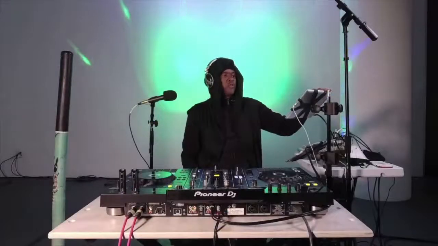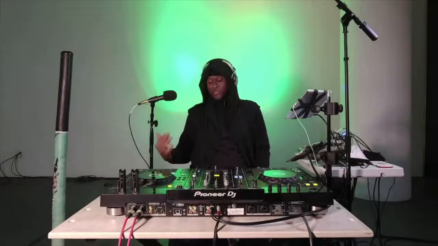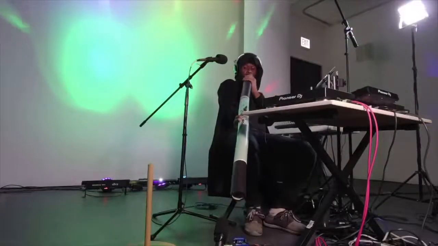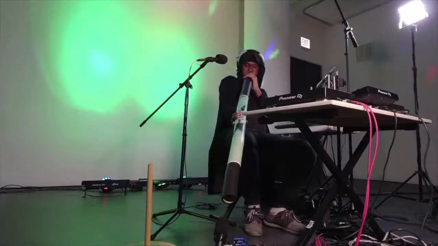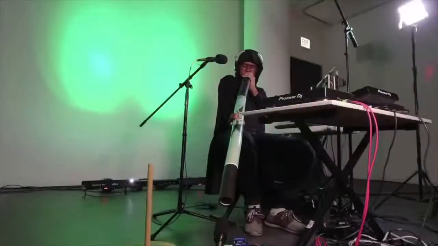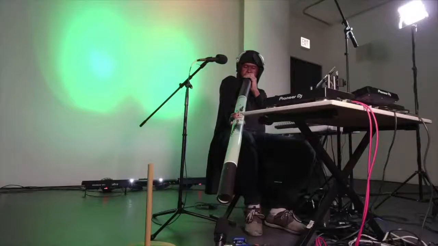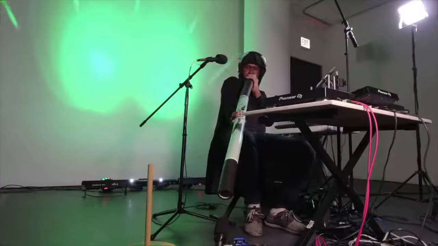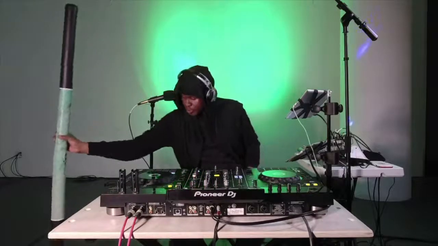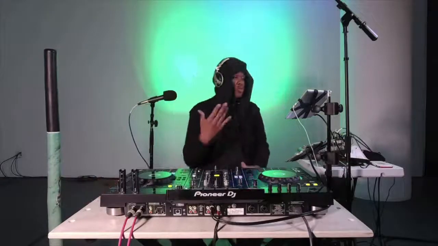What you want to do also, when you're creating a groove and you're using instruments, is figure out what key some of the instruments are in. So the didgeridoo is in C. If I'm going to put anything with this didgeridoo, I want to choose the same key.